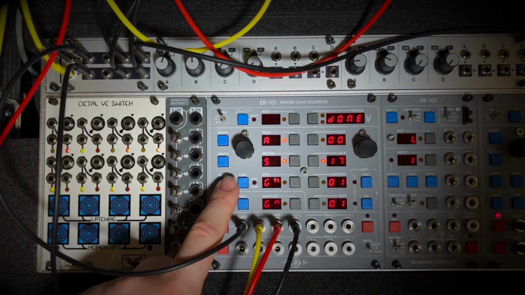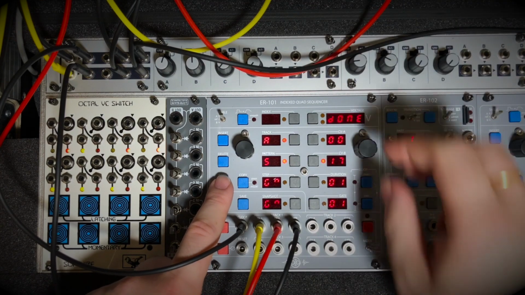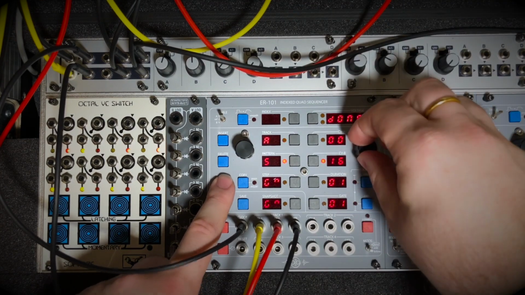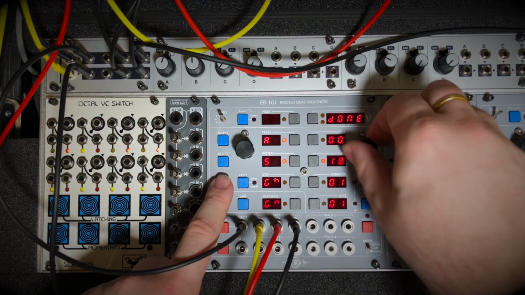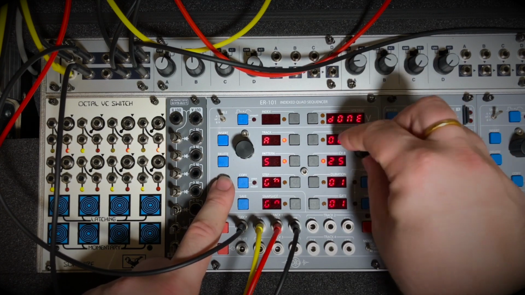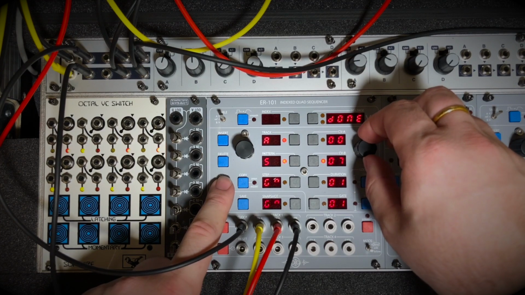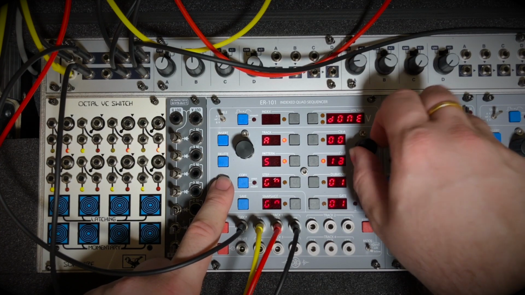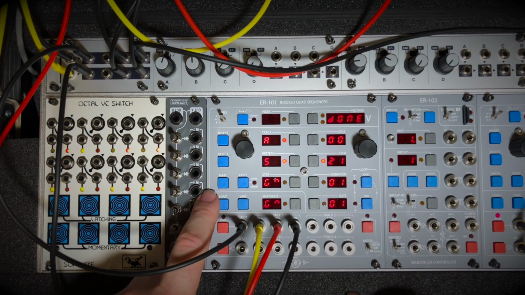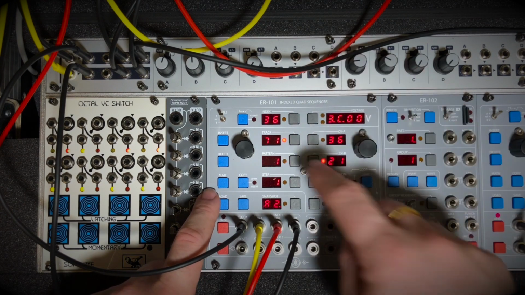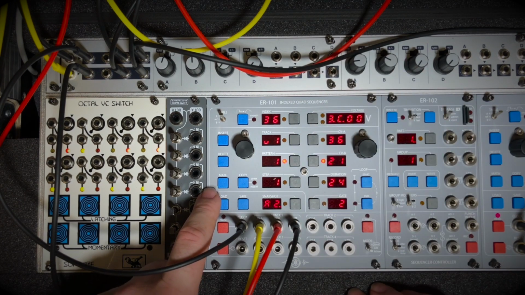And hear it with some drums. And of course we can apply it to just the pattern.